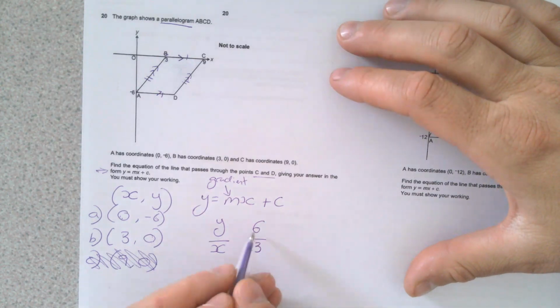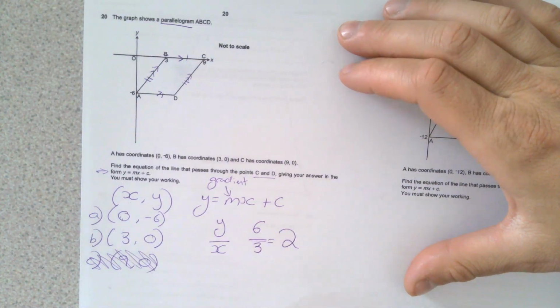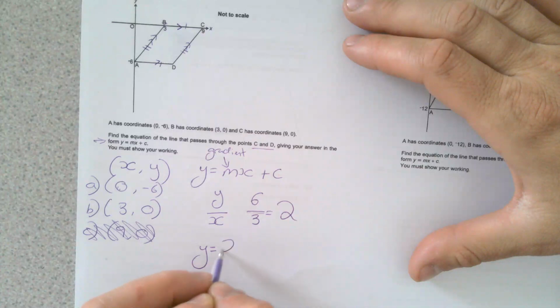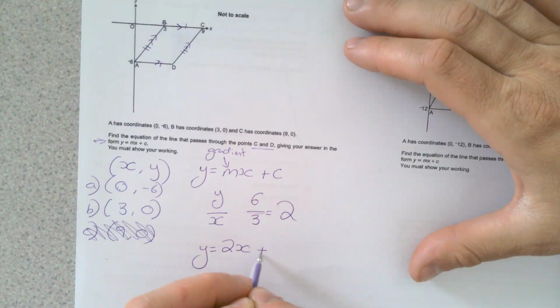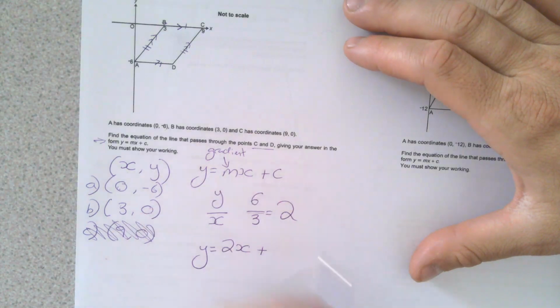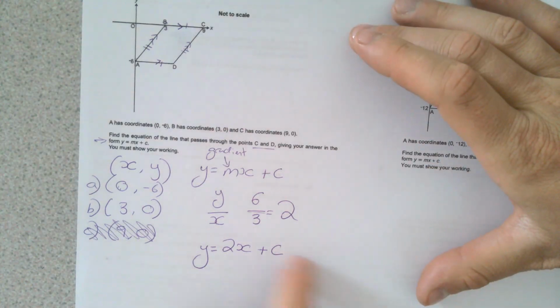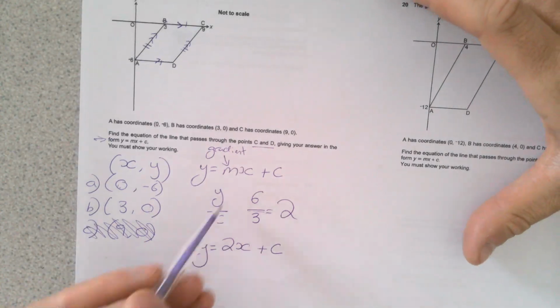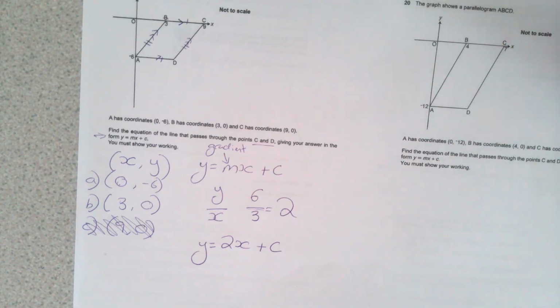So 6 divided by 3 is 2. So what I've now got here is y is equal to 2x plus, and I now need to get my c. Okay, but out of the 5 marks, I'm already picking up marks up here, and I'm picking up marks for my gradient part here as well.